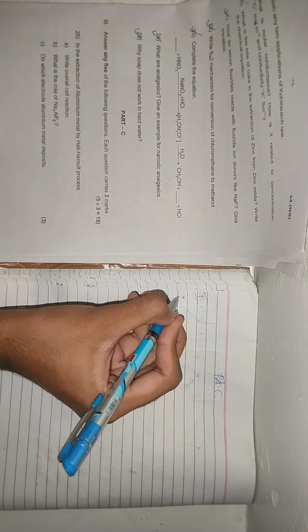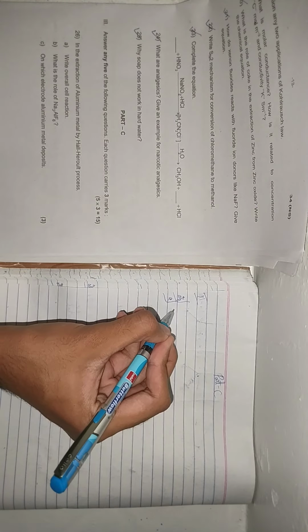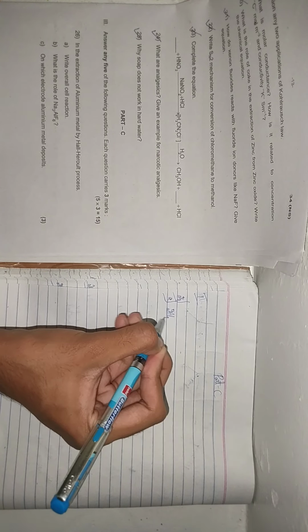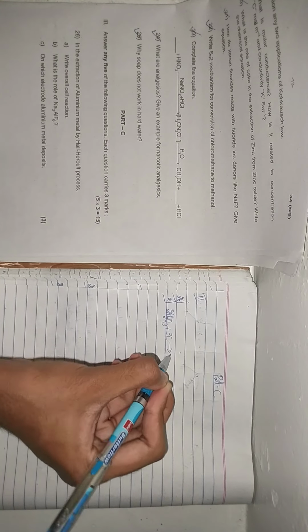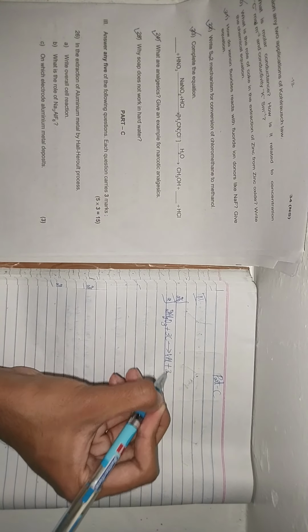So the 26th one. The first question they asked is, in the extraction of aluminium metal by the Hall-Heroult process, we have to write the overall cell reaction. What will be the overall cell reaction? The overall cell reaction will be 2Al2O3 plus 3C gives 4Al plus 3CO2. So this is the overall cell reaction of the extraction of aluminium metal by the Hall-Heroult process.